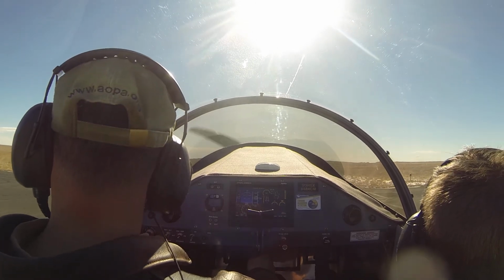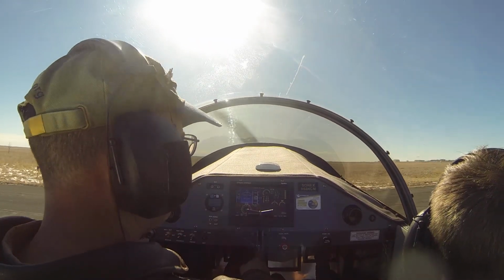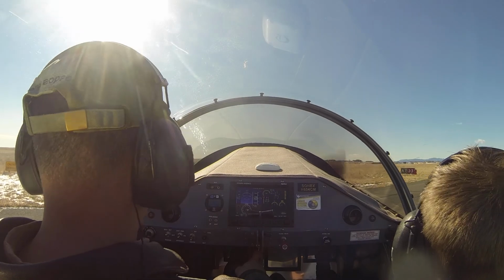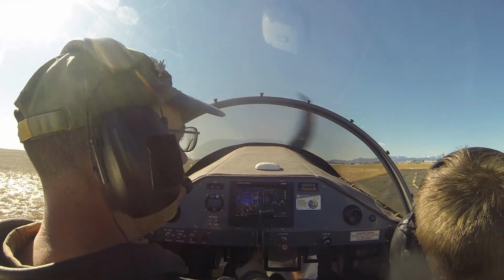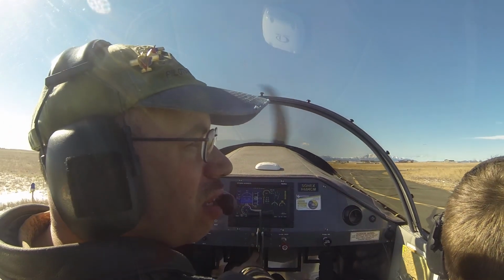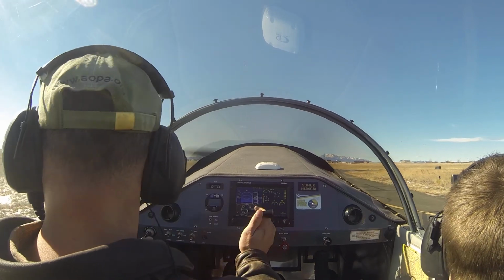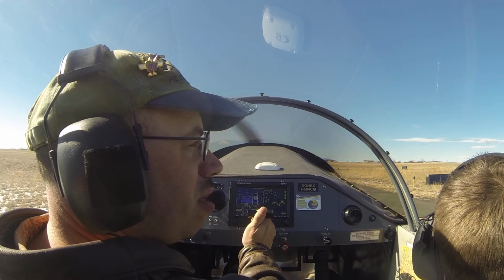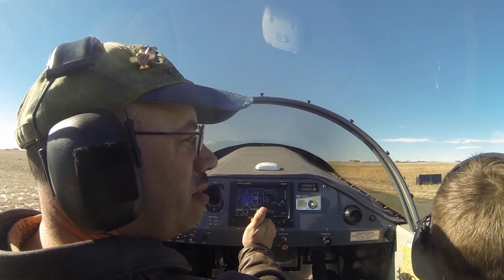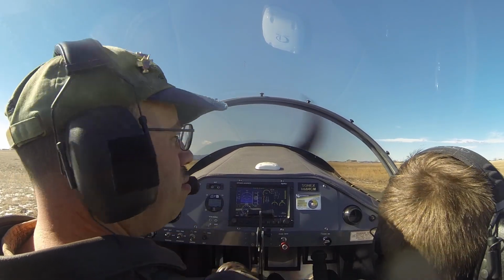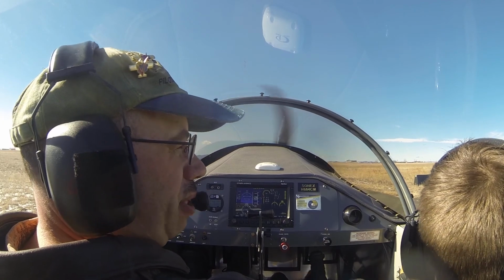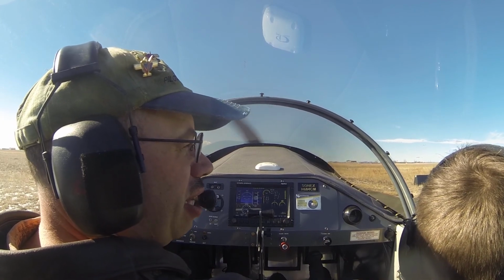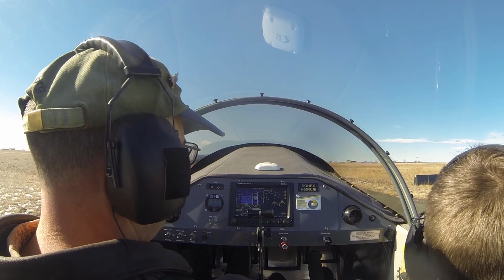Well, looks like our AWOS is not right. That must have been what he... Midley Lake traffic, Cherokee 05 Lima, departing the ramp at Alpha. Oh, there he is. So the AWOS must be saying 415 or something like that, even though the wind said 020.